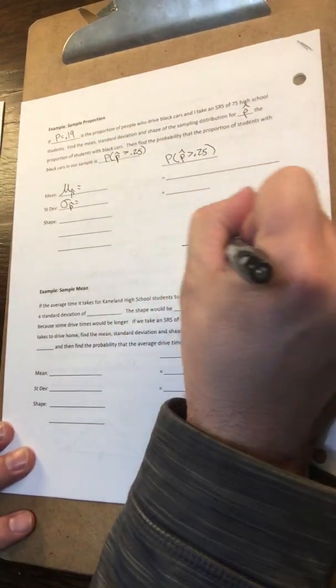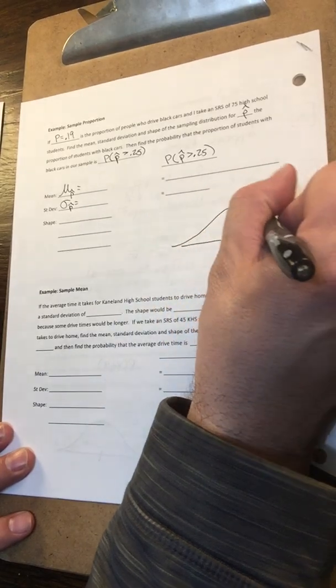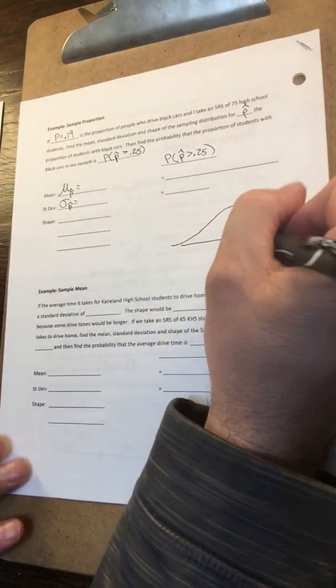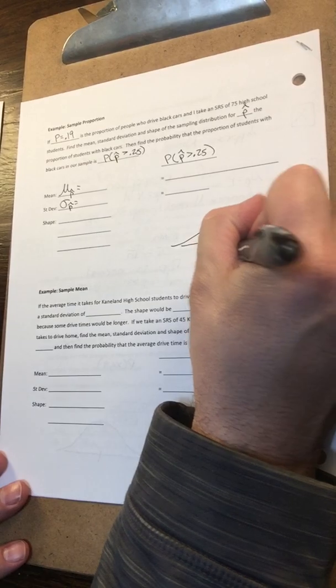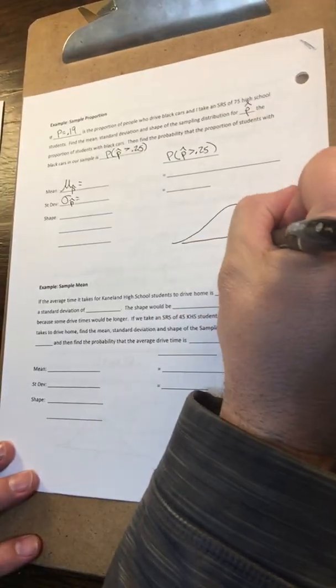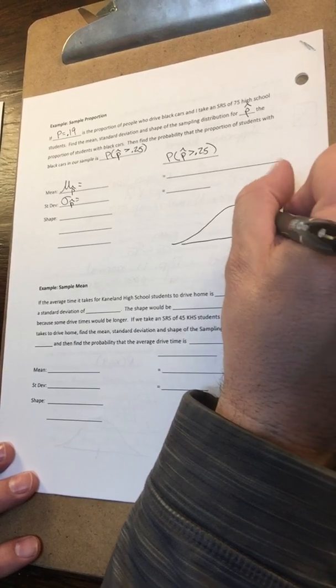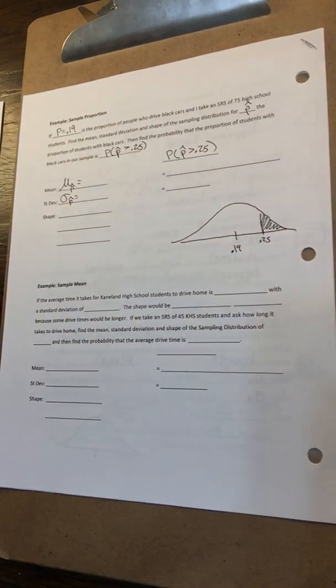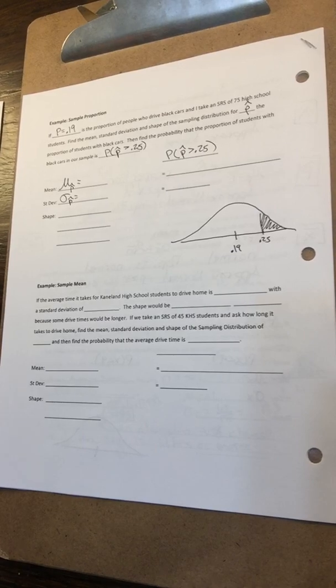You're going to want to draw a normal curve and put the mean of the p hats right in the middle. I'll do this one for you because there's literally no work to do. Then you find 0.25 up here, and you're looking for greater than 0.25, so you will shade that in and use a normal CDF. Look, I did half of a problem for you.